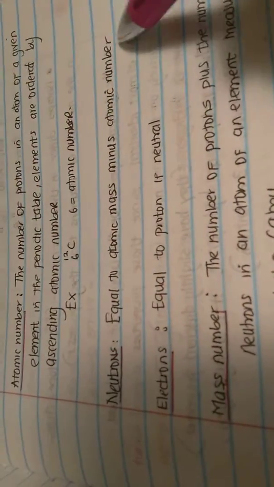The atomic number is where your protons are. Neutrons are equal to the mass number minus the atomic number. Electrons are equal to your protons if it's neutral, and so on and so forth. As far as charges, protons have a +1 charge, electrons have a -1 charge, neutrons have no charge.